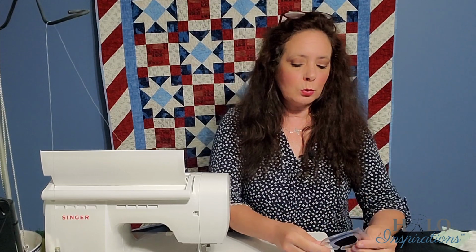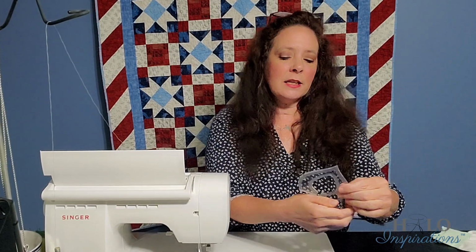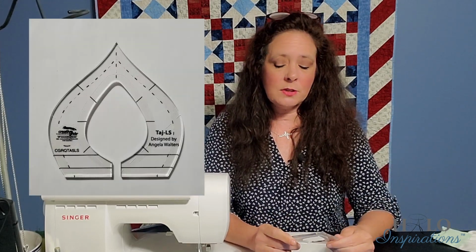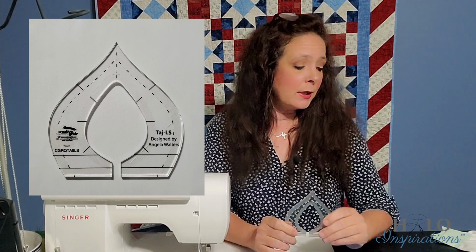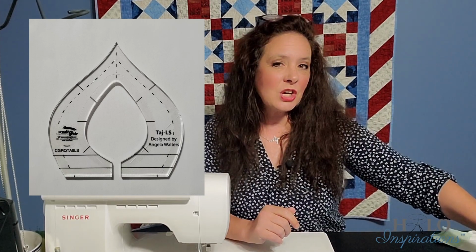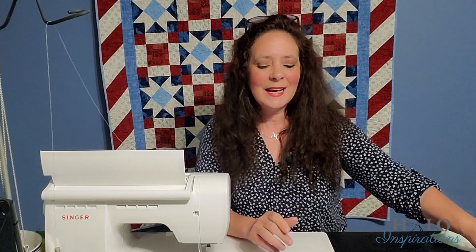So which ruler are we doing today? The last ruler was a straight ruler. This ruler is called Taj, and it is another one, all 3 that I'm doing for this series, designed by Angela Walters for Creative Grids. I took a picture so that it would be easier to see because it's see-through, right? So that is the ruler that we will be utilizing today.